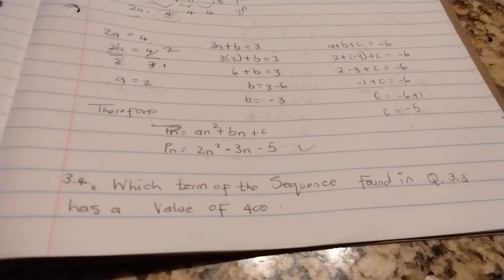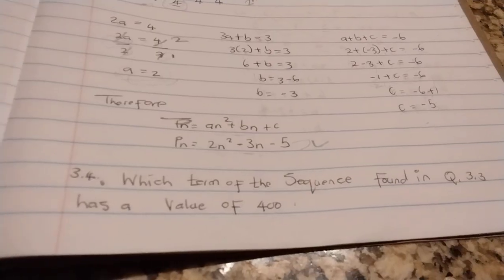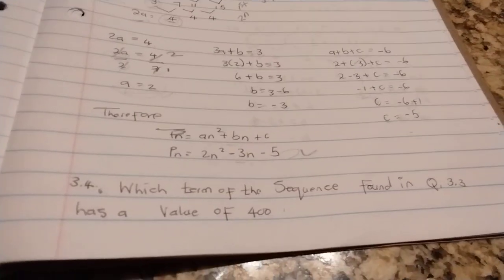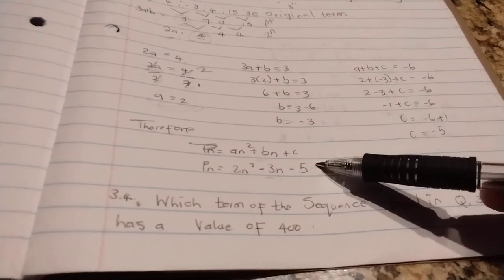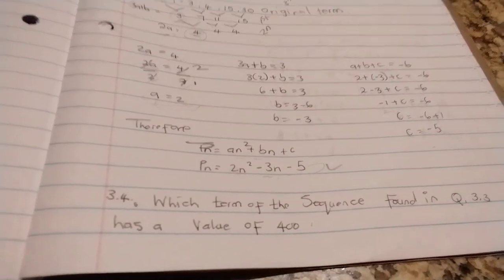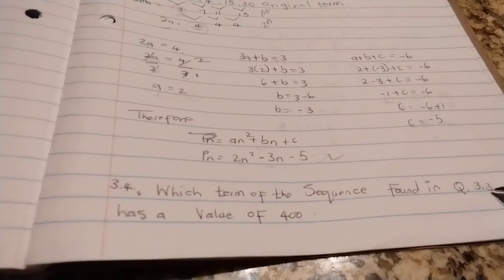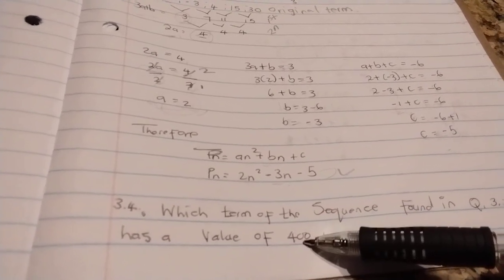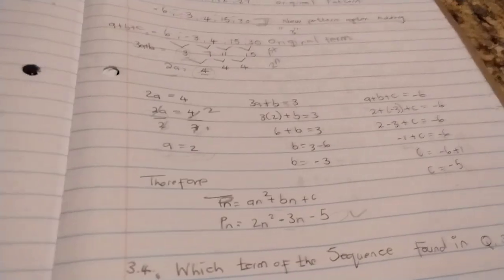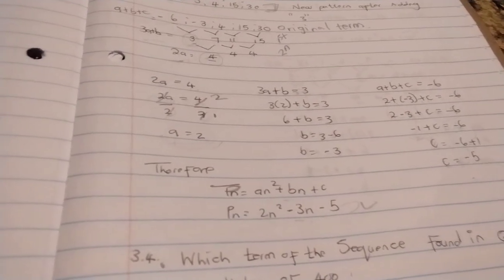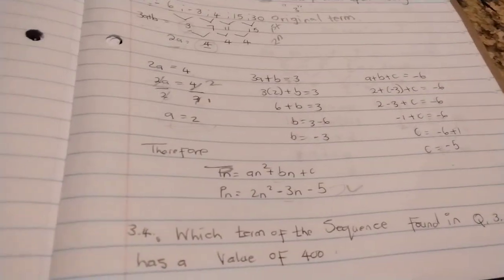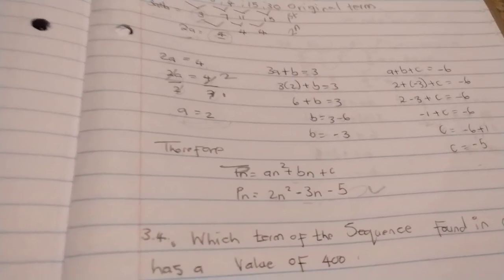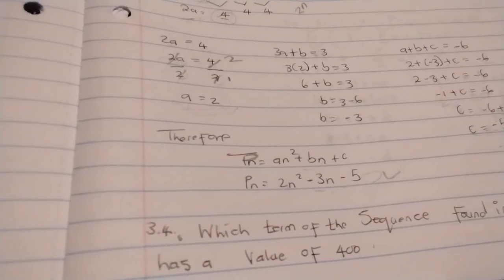It says, which term of the sequence found in Q3, which is this one, the latest one, of Pn, right? Which is question 3.3, has a value of 400. So in this case, we are looking for n. We have Tn. In this case, it's Pn, right? Because it's the new formula we extracted from the Tn one. So this one is Pn. It can be Pn or whatever you want.